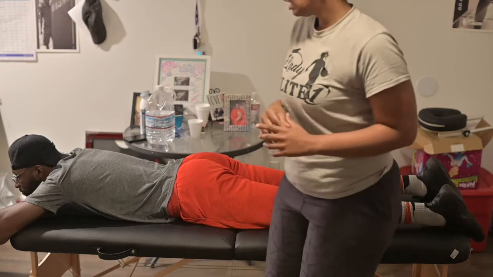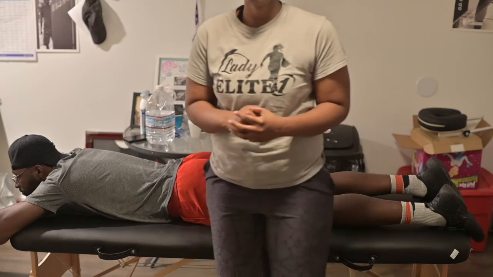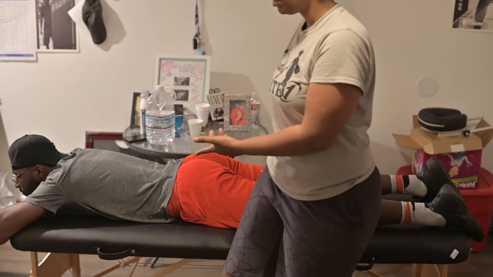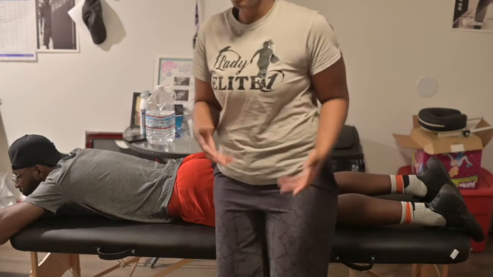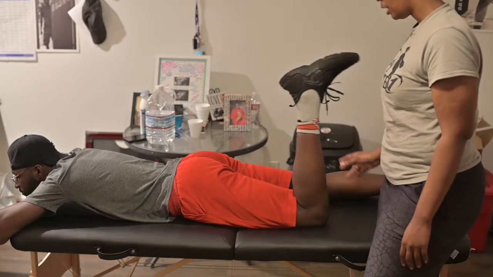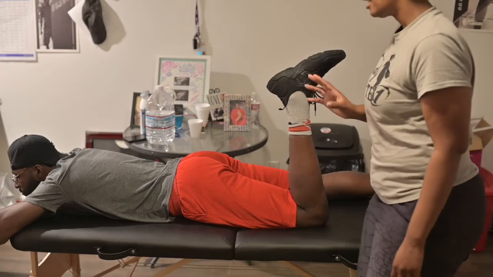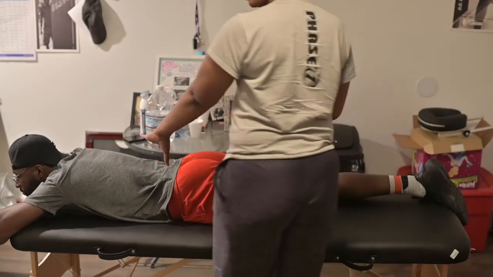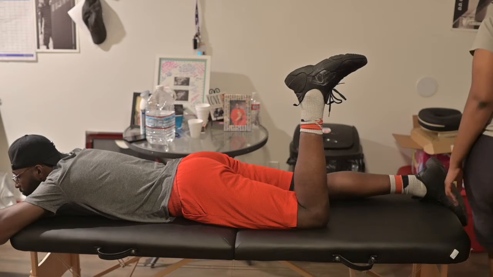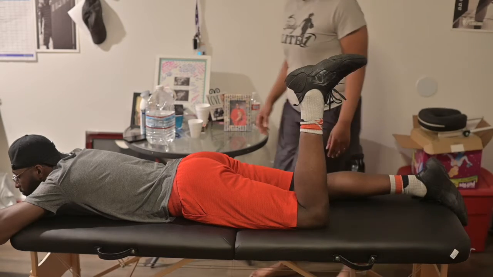Yes, so the next manual muscle test that we would be performing, since he's already lying prone, would be the gluteus maximus. So we're gonna have him bend his knee at 90 degrees. Ideally, we will be on the same side testing this leg, but I'm gonna go on the opposite side so that you can see what I'm doing.